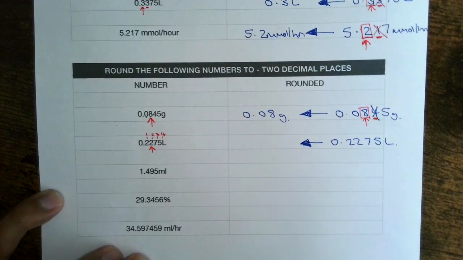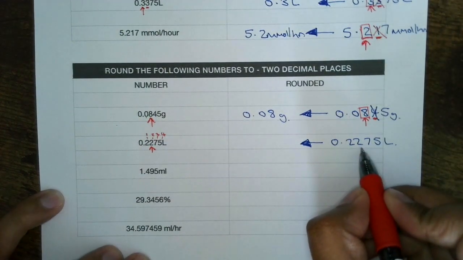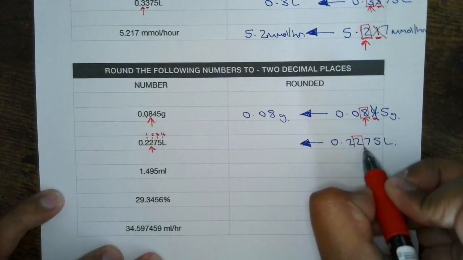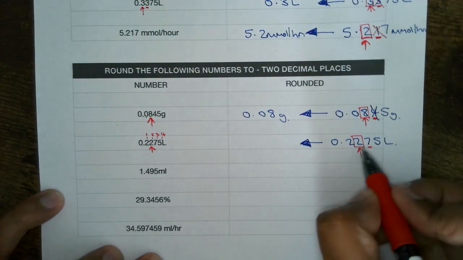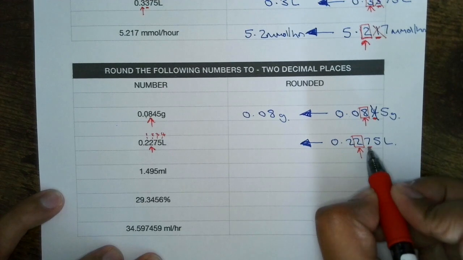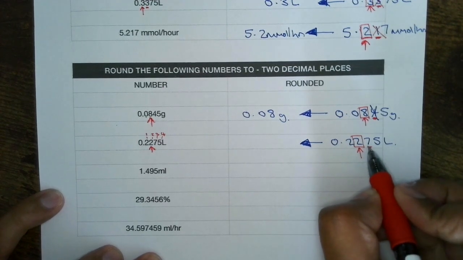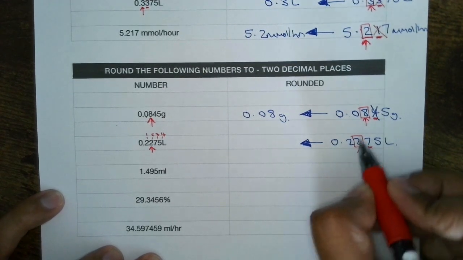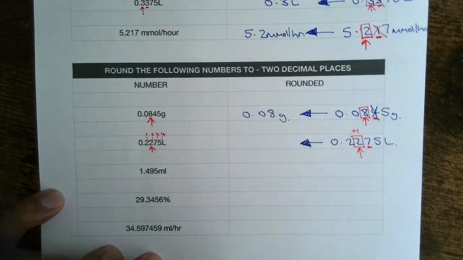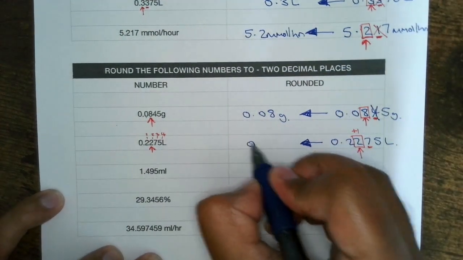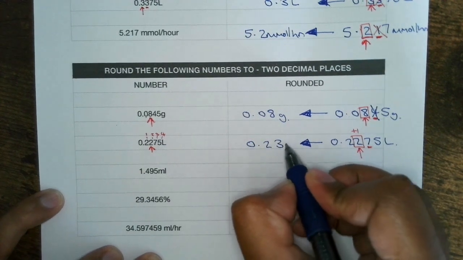And we're going to say to ourselves we want to round this to 2 decimal places. Find the second decimal place, put an arrow underneath it, look to the right. Is that number greater than 5 or less than 5? Well, the number 7 is greater than 5. So what are you going to do? You're going to add 1 to that number there. That's going to give you an answer of 0.23 litres.